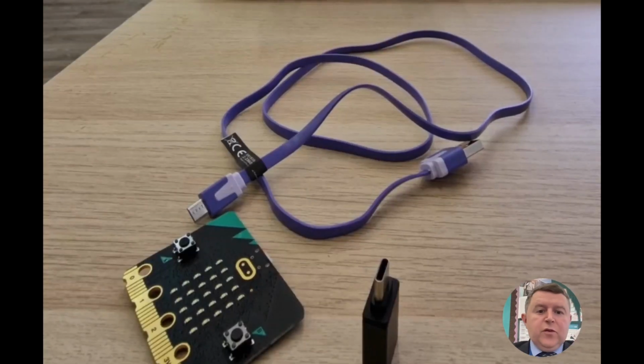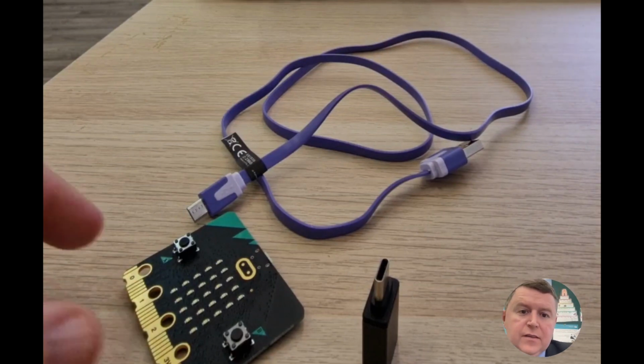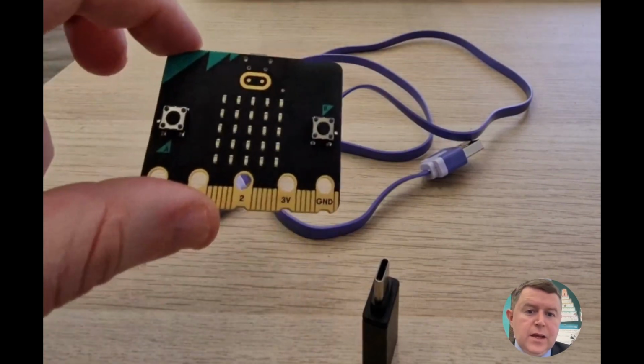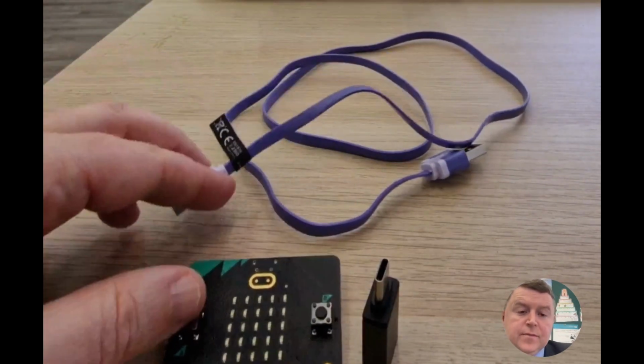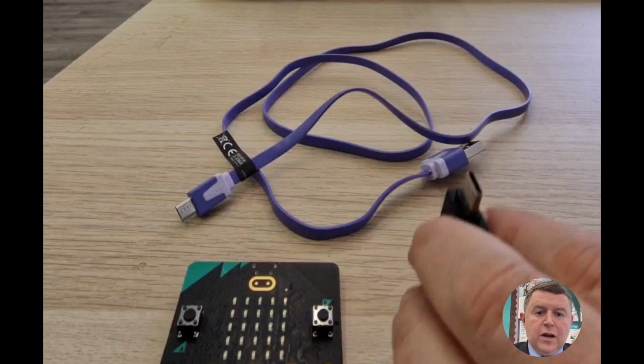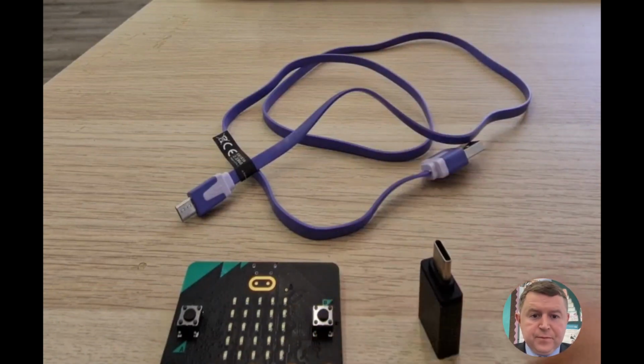Okay guys, welcome to this new series on physical computing with the BBC Microbit. If you haven't already done so, you should have done the other introduction to BBC Microbit before moving on to this one. So today what you'll need is a BBC Microbit, okay? You need a cable, and if you have one of the newer laptops, you'll need an adapter, okay?